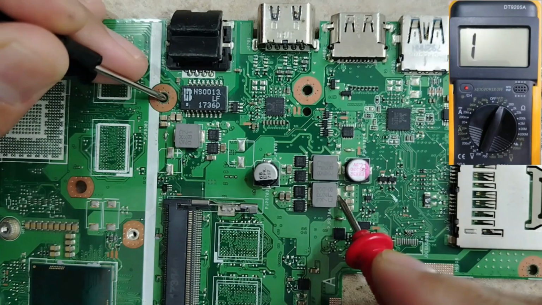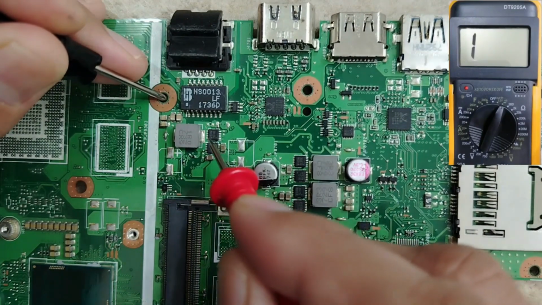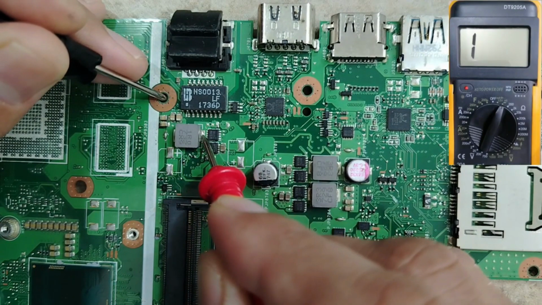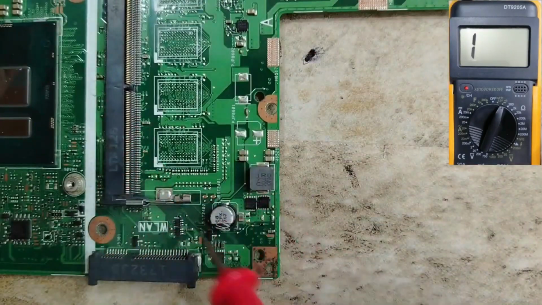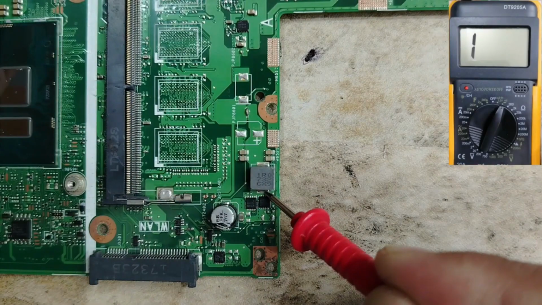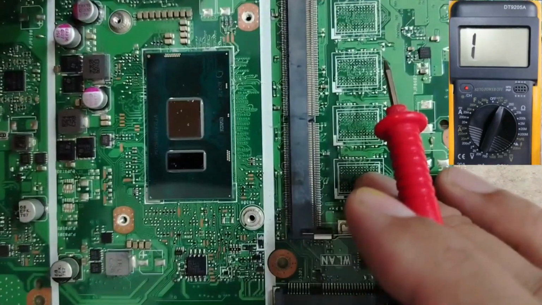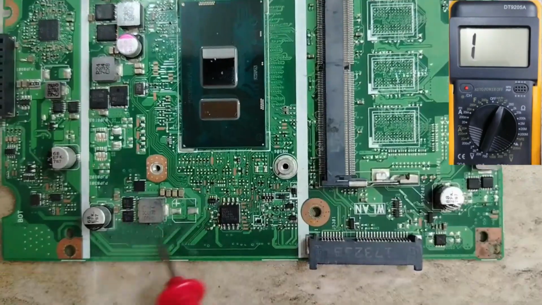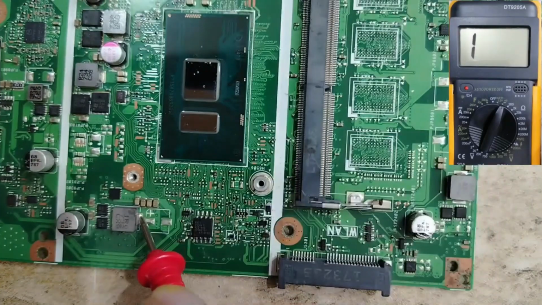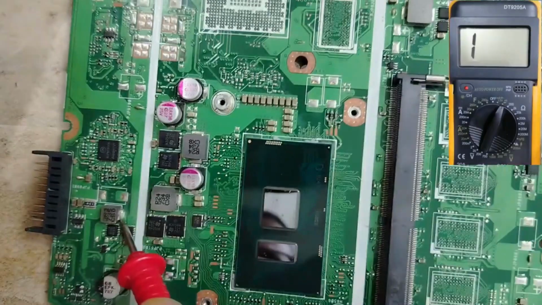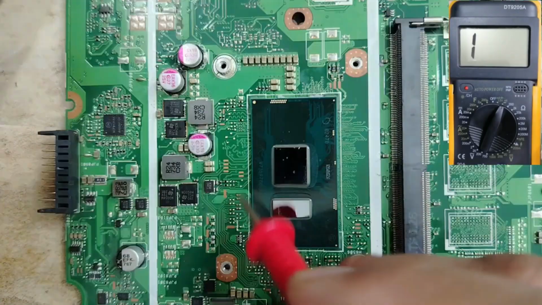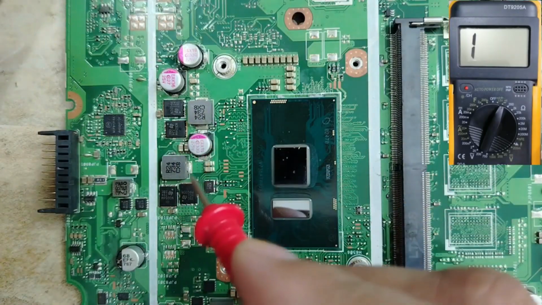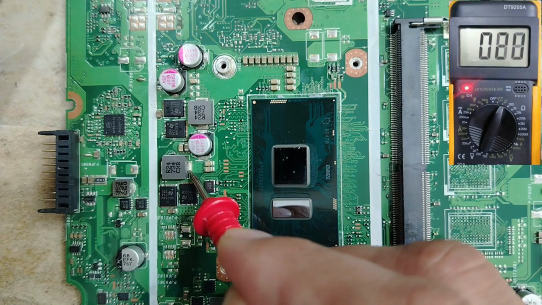No continuity, no buzzer. Let's see this. No continuity. Okay, let's move on to the RAM circuit over here. So good, this is good. Then let's go to this inductor over here. No continuity. Then this inductor in the battery circuit. No continuity. Then these 2 inductors belongs to CPU circuit. We have a continuity, a buzz in the multimeter.